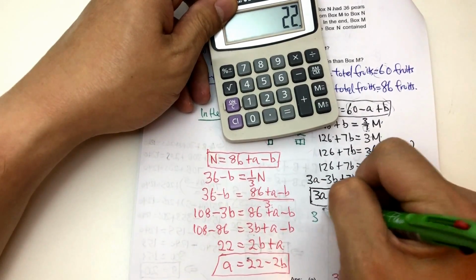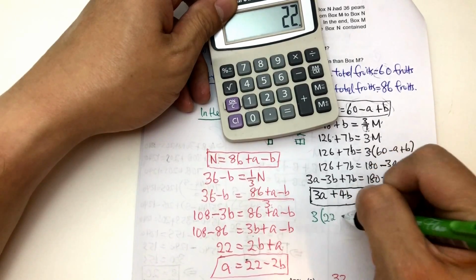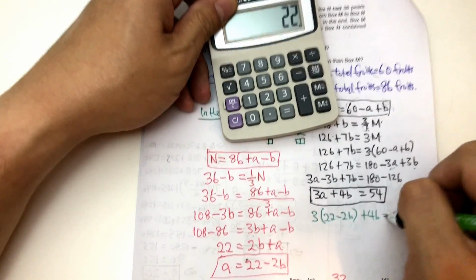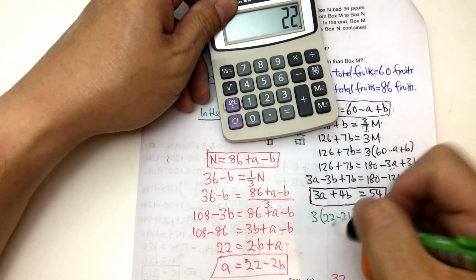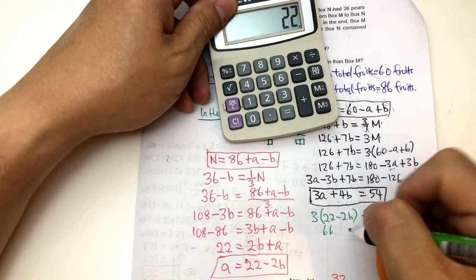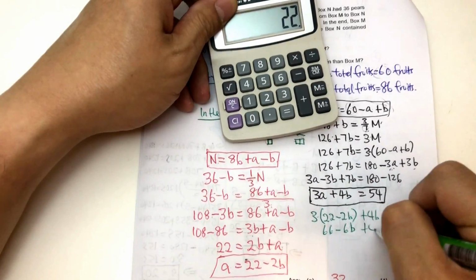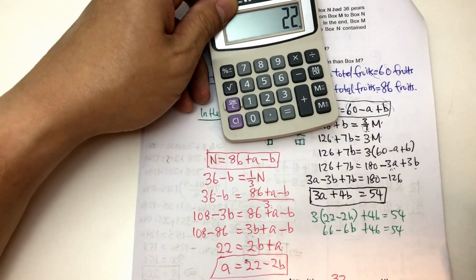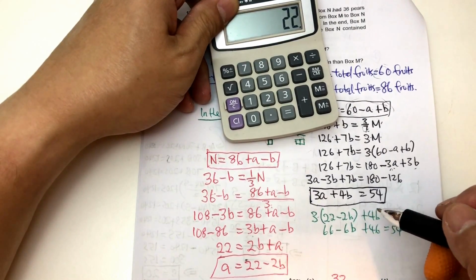So 3a, that's a, 22 minus 2b plus 4b equals 54. 3 times 22 is 66. 3 times negative 2 is minus 6b plus 4b equals 54.